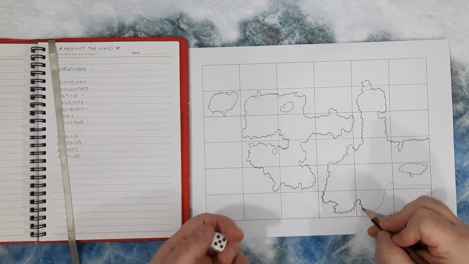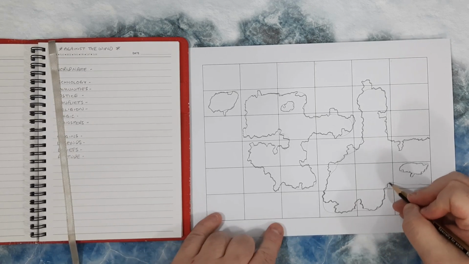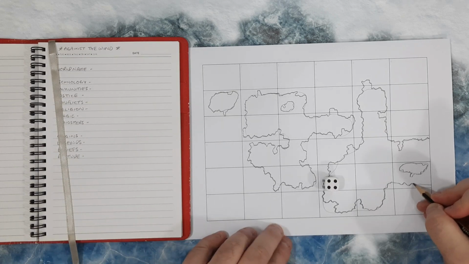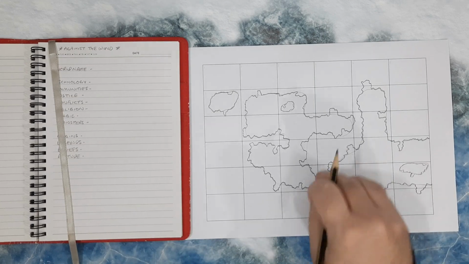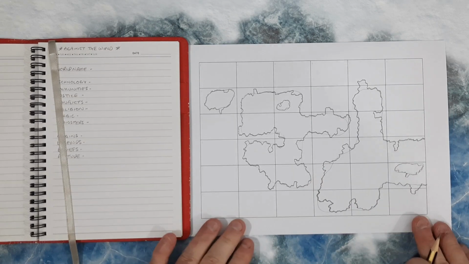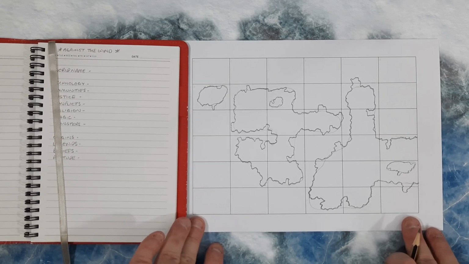Okay, I'm going to go over this in pen later. Maybe I'll do one more down here. Even out. Okay, that's roughly the shape we're going to be having for our land. Okay, it doesn't look too bad.